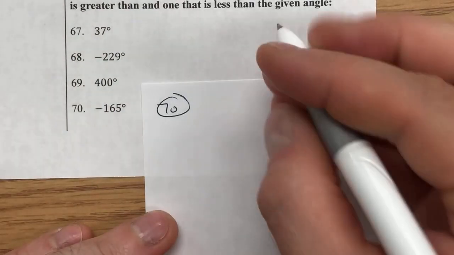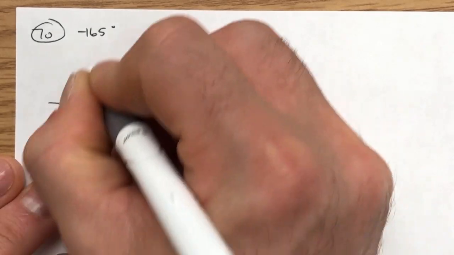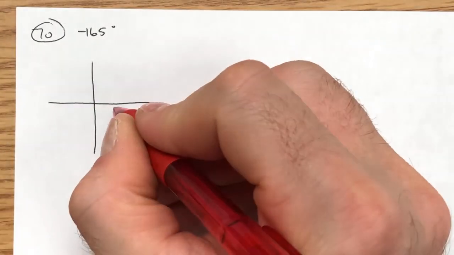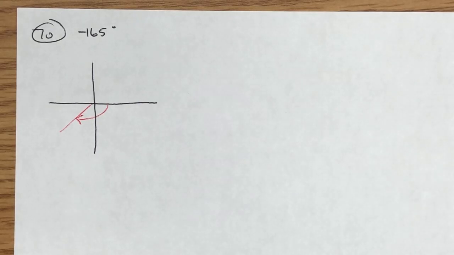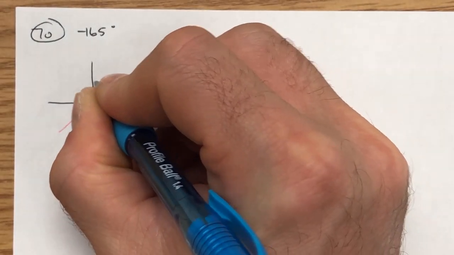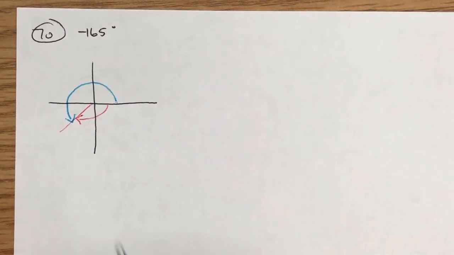Let's take a look at the last one in this column, question number 70. Okay, so question number 70 is negative 165. Perfect. So negative 165, if I look on the unit circle where that lands me, I know the negative direction is going to be somewhere right here. And I need a value that is greater than. So I'm going to end up going in the positive direction.